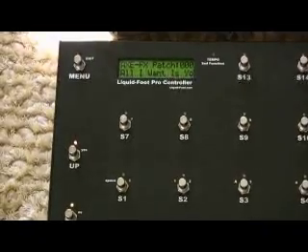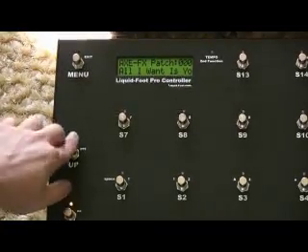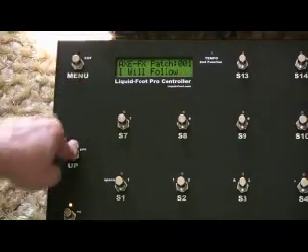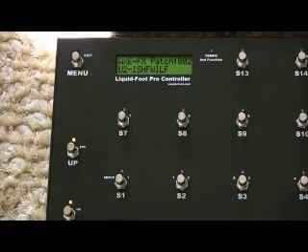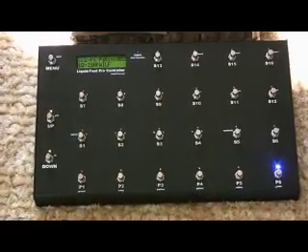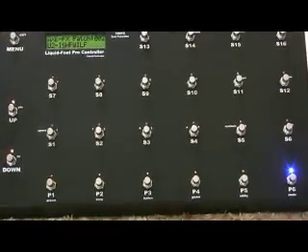Okay, so now as I scroll up and down, just as with the Line 6, you can see it's just grabbing all the information right off of the Axe-Fx. Now, I didn't program any of the instant access switches, so they're all dark right now.